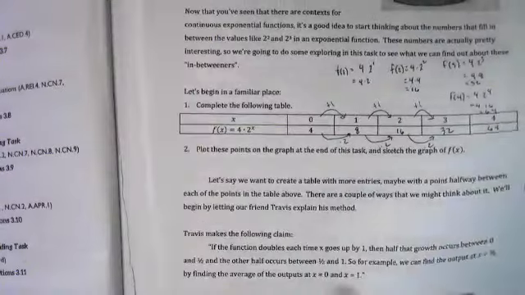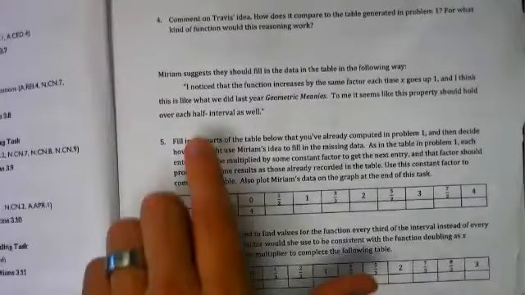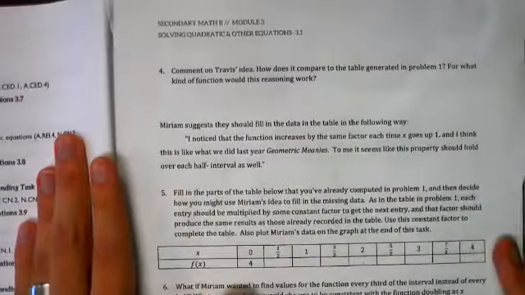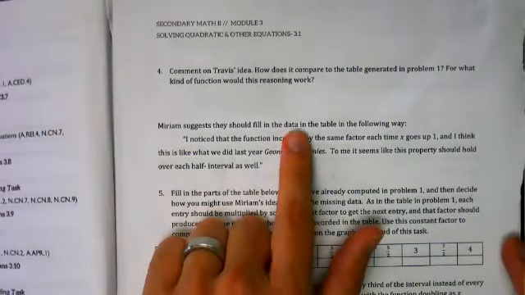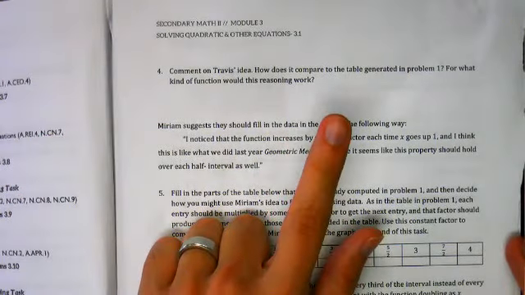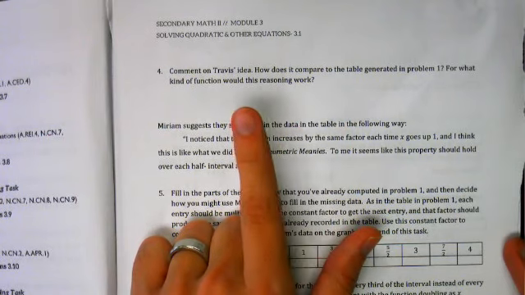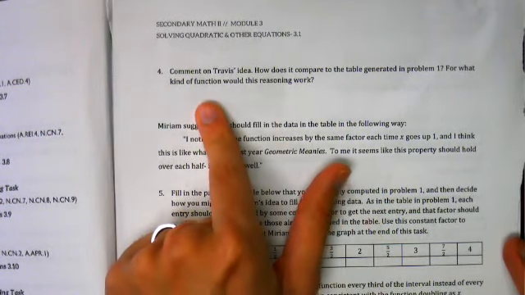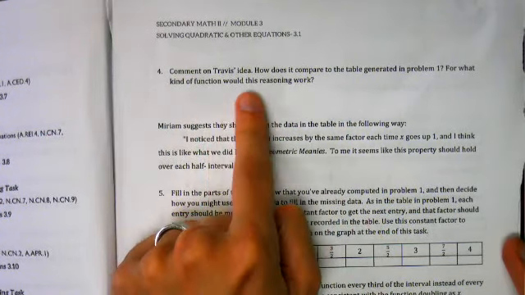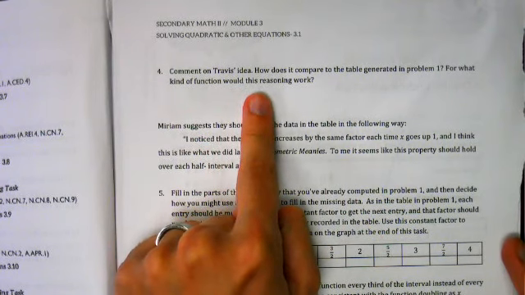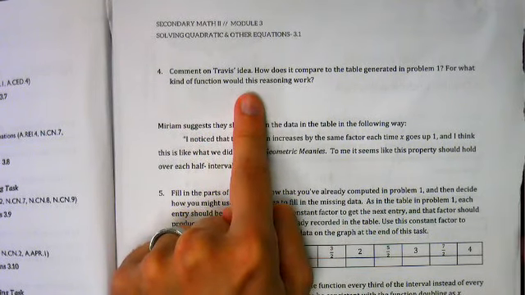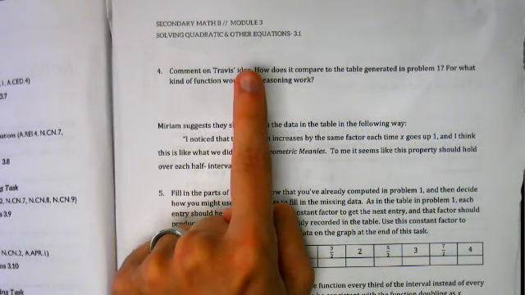So let's go to the next page. It says, comment on Travis' idea. How does it compare to the table generated in problem 1? For what kind of function would this reasoning work? Now, your comment is going to be unique to you. And so you should take some time and comment what you think. Some things to keep in mind would be the growth of the different tables, right?